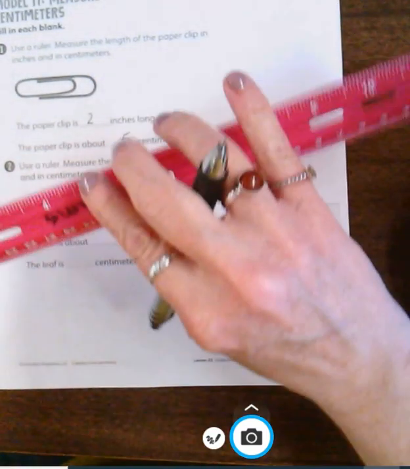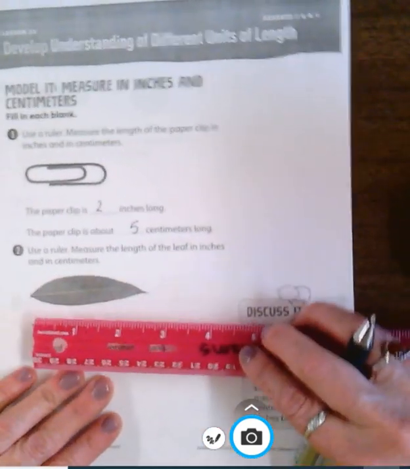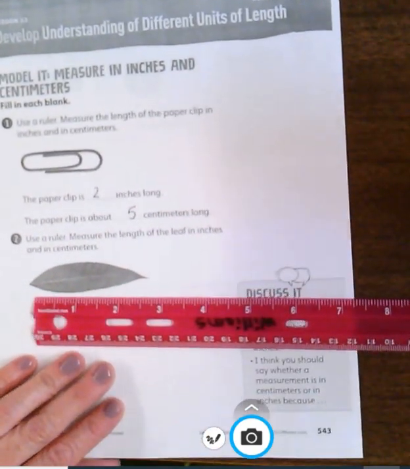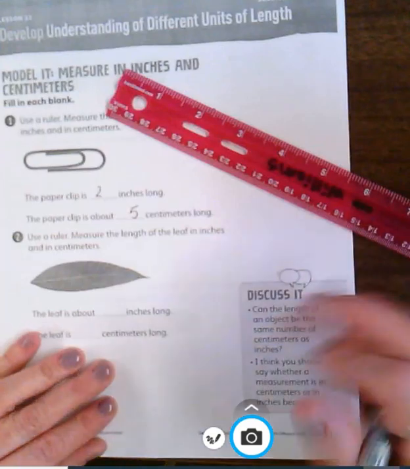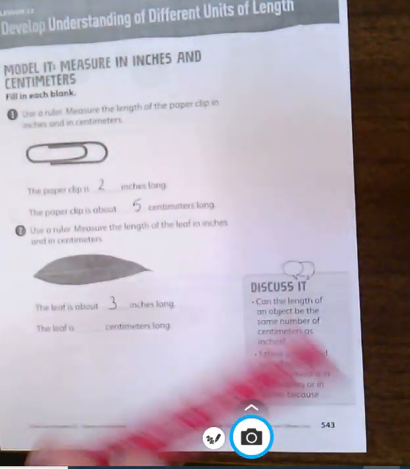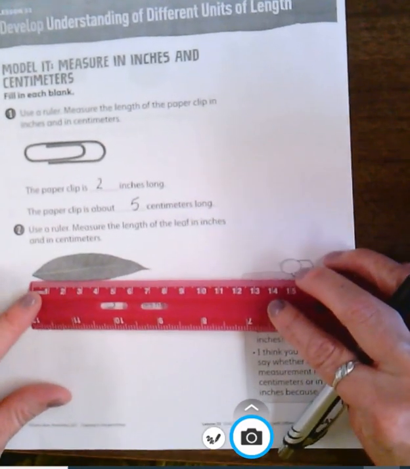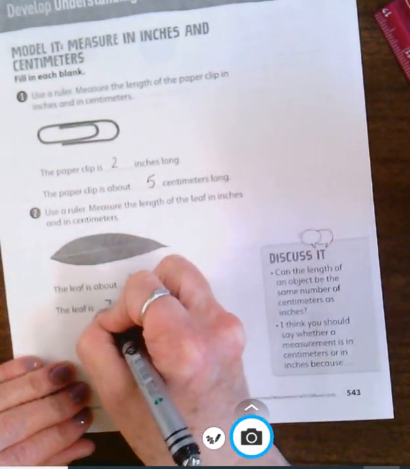Okay, use a ruler, measure the length of the leaf in inches and in centimeters. Now we could do the same thing with leaves. All right. How long do you think it is, about, in inches? 3 inches. Turn it around. And how about in centimeters? About 7. Easy peasy.